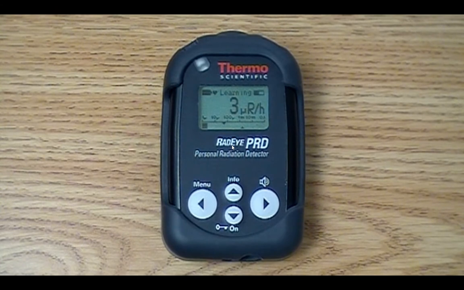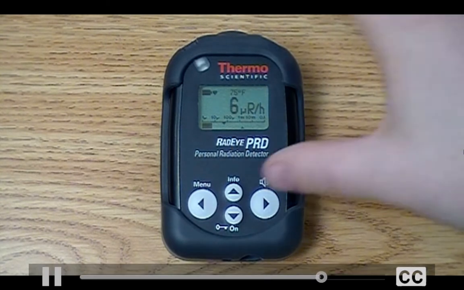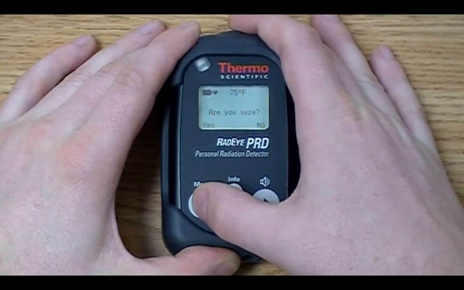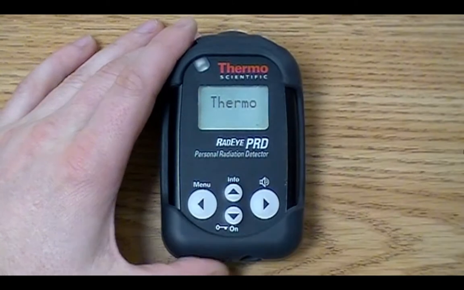Turning the PRD on near radiation sources, or in areas of elevated background level, will reduce the device's ability to detect other sources. It is a good practice to get in the habit of only powering on any radiation detection instrument in a clean, low background environment. To power off the RadEye, simply press the menu key 3 times. This will take you to the menu, select Switch Off, and confirm the "Are you sure?" prompt.